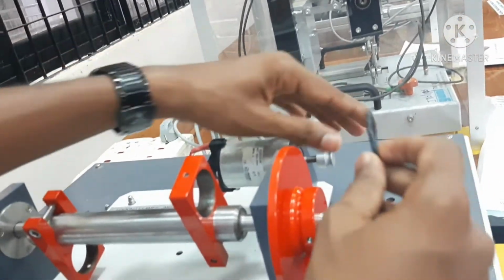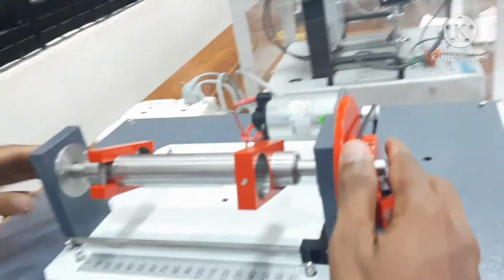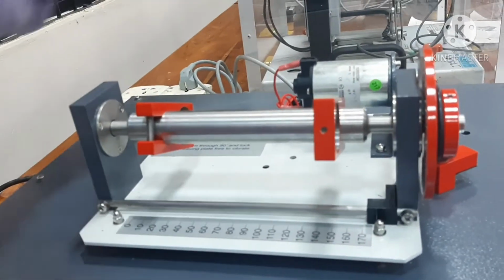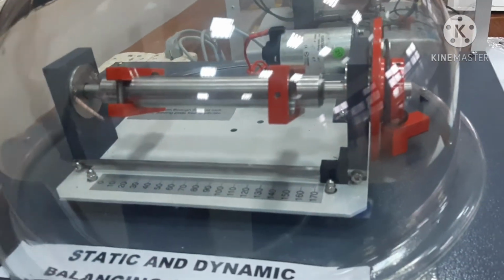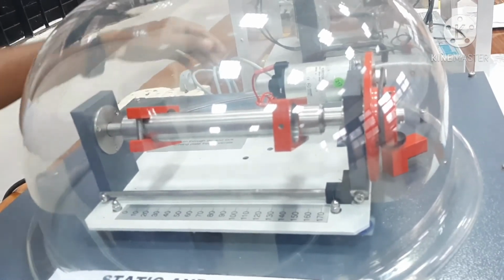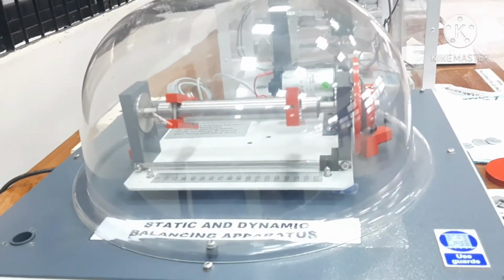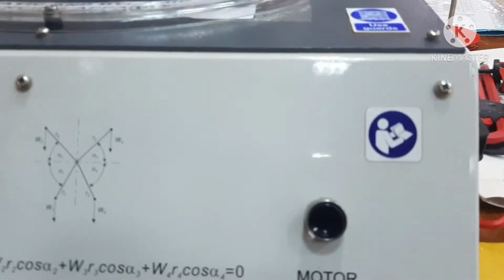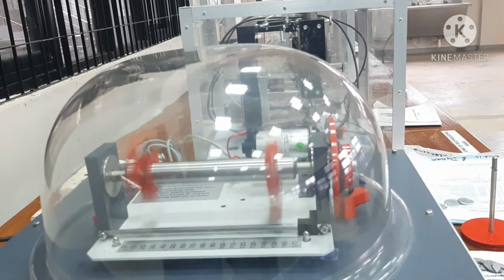First we have to connect the shaft pulley and the motor pulley by using the belt, and then close this glass for safety, and then by pressing the motor switch we can rotate the two mass system. This is the motor switch. When we press it, it will rotate. You can see it while rotating.